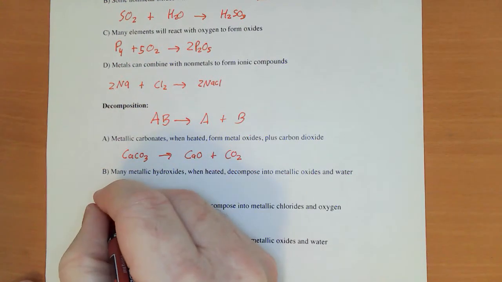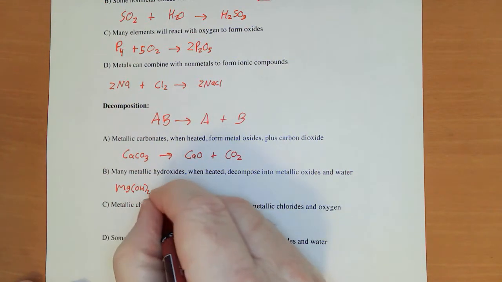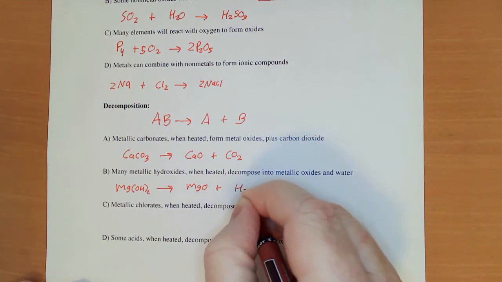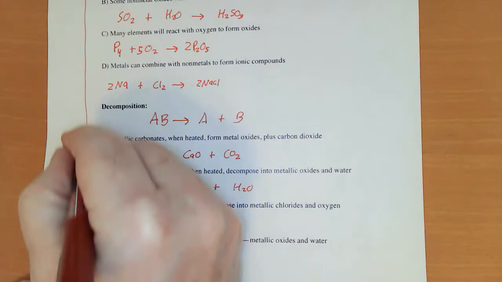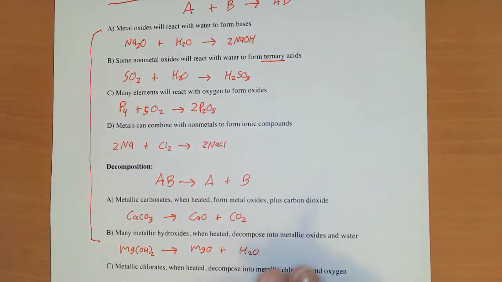Metallic hydroxides like Mg(OH)2 can break down into MgO and H2O. And you'll notice that this one is pretty much the same. They're just going opposite directions of each other.